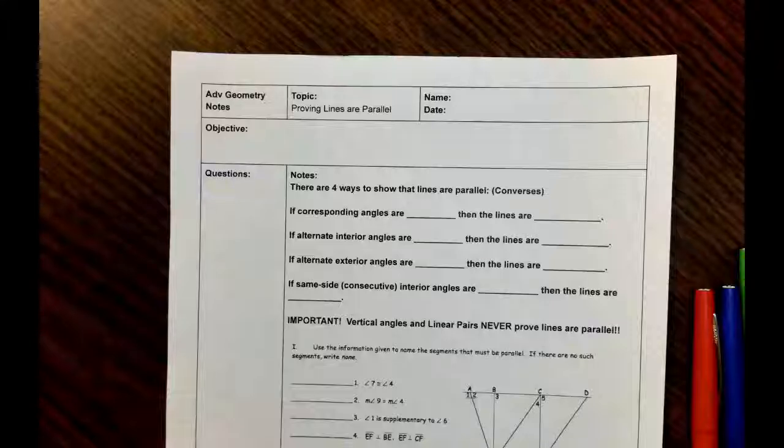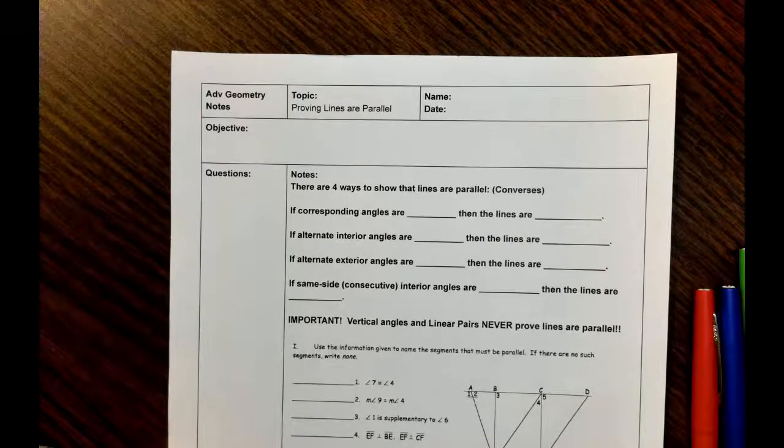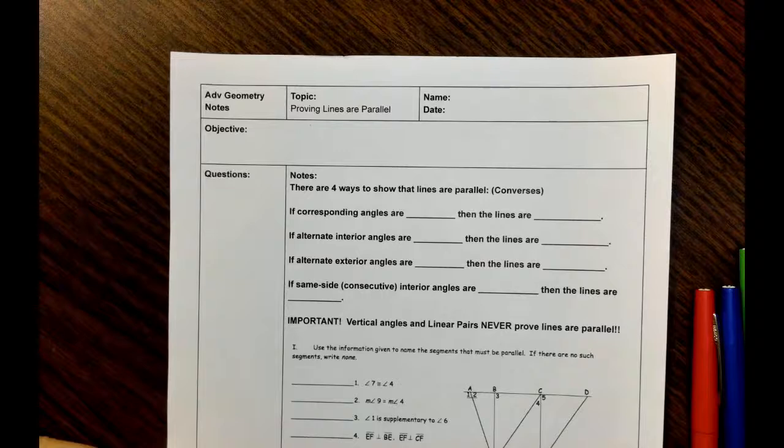Okay, so in this lesson, we are going to continue with dealing with parallel lines and the angle pairs that are on those parallel lines. And today we're going to work backwards. We have been saying if the lines are parallel, then alternate interior angles are congruent, alternate exterior angles are congruent, corresponding angles are congruent, or same side interior angles are supplementary. And today we're going to do the converse of that.